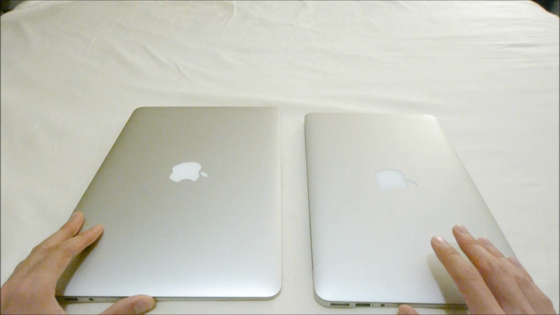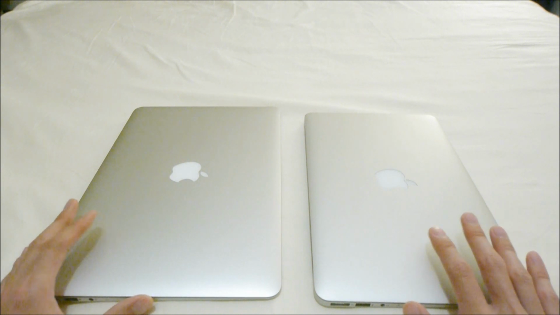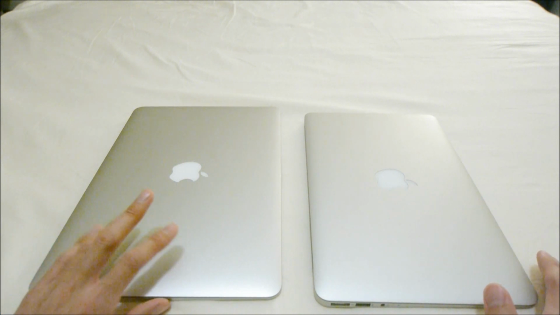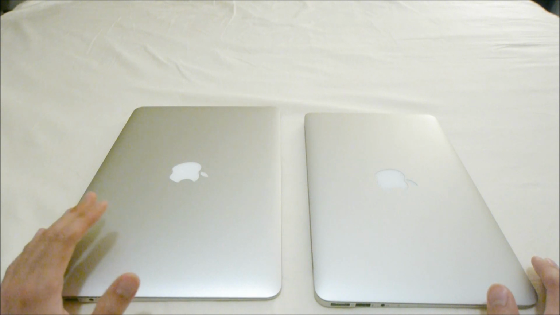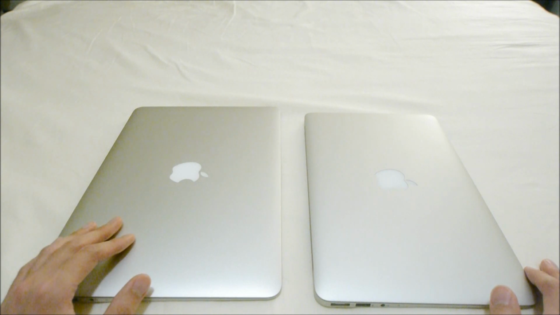If you're a frequent traveler or a student who has to take the laptop a lot to class and you have an external monitor somewhere, I will say 11-inch is the way to go. If you want to use this as your main computer, sometimes you have to stare at it for hours at a time without using an external monitor, then the 13-inch will be the one for you.